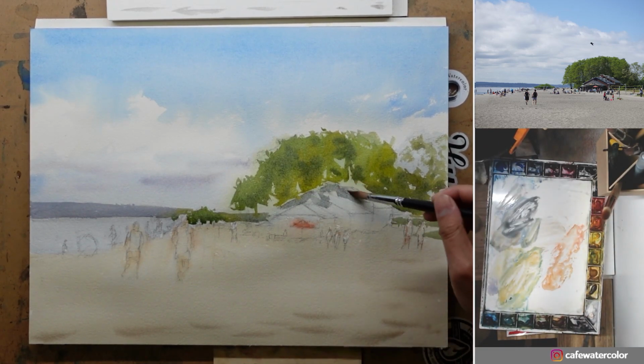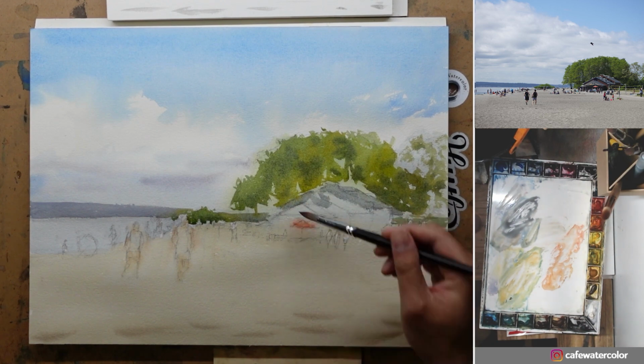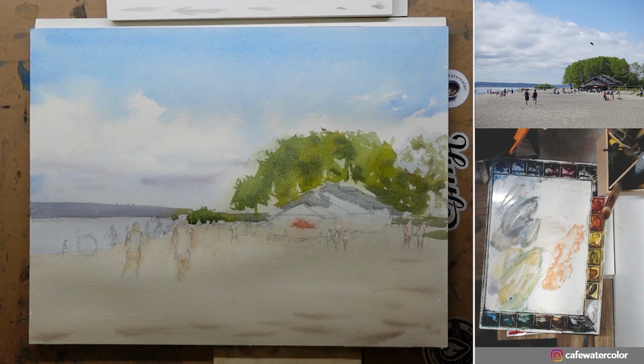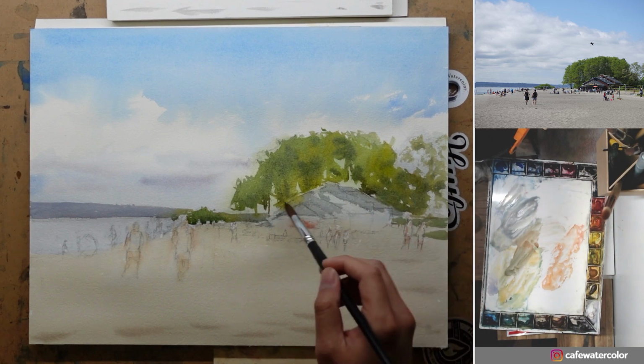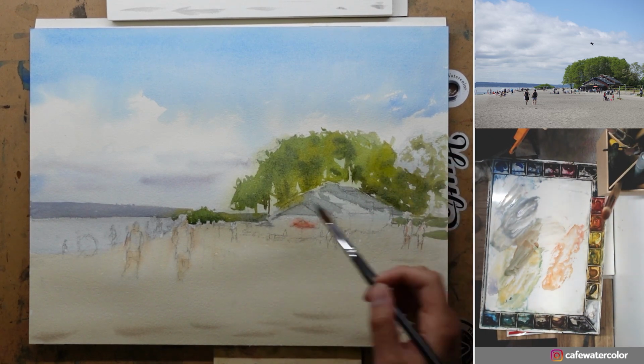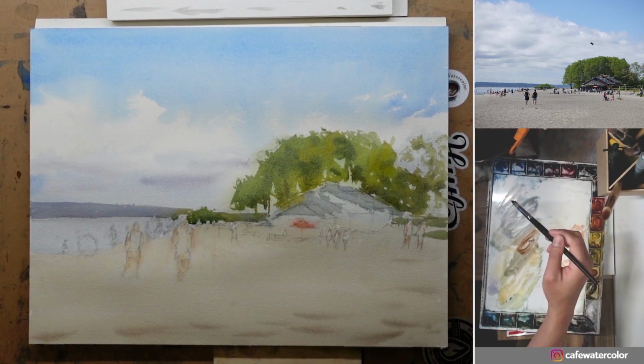And keep in mind, these are middle value. Don't just leave them light value just because they are receiving light. Think about their local color and how they will react in the given lighting scenario. Not everything lit by the sun will be light.